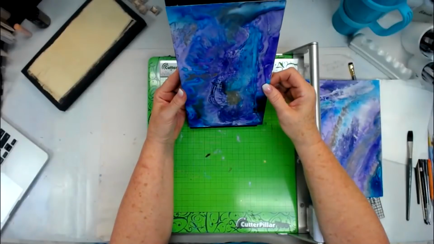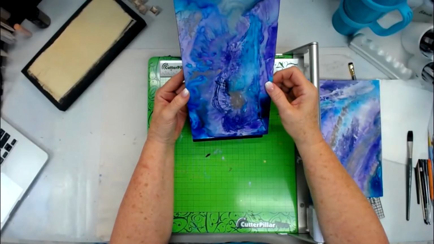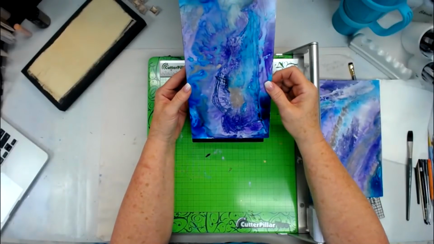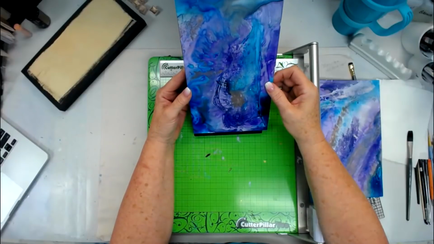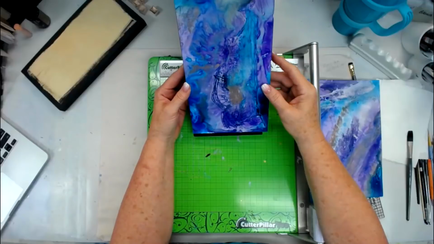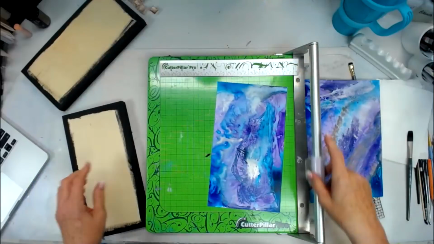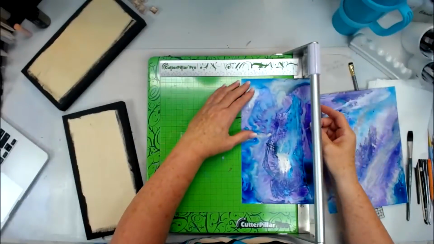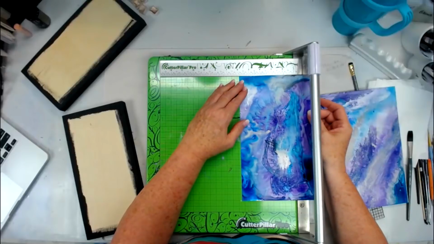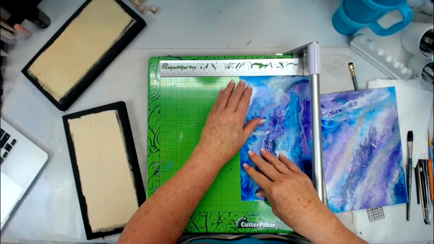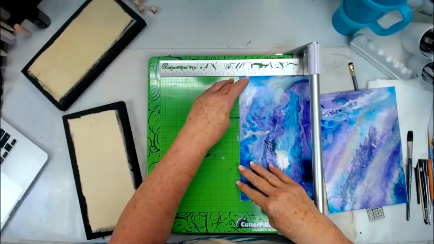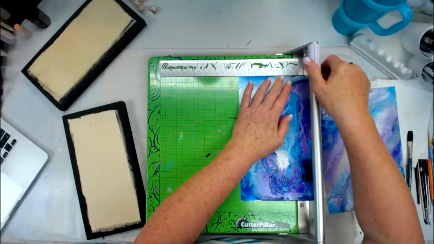Yeah, see that little strip at the top and bottom? That's not going to be good. Not going to be good. So let's, all right, let's take off the edge here. I don't like that dark edge. I didn't think I would, and I was right. That should be about right like that.